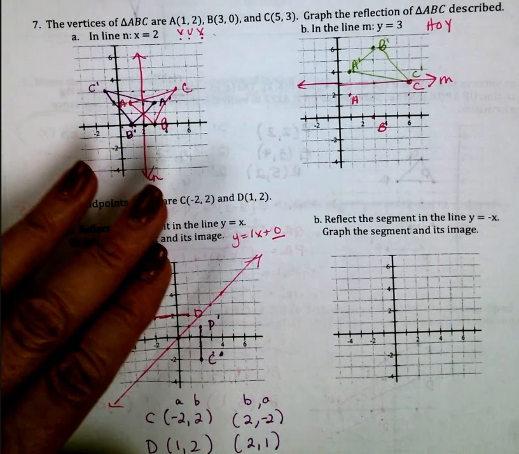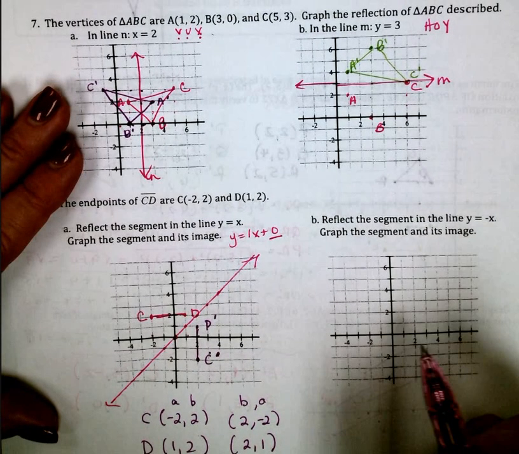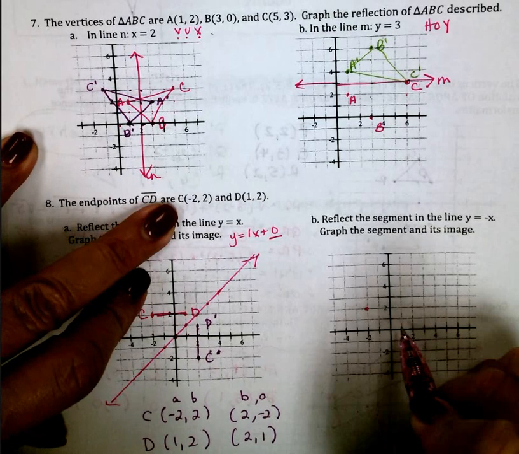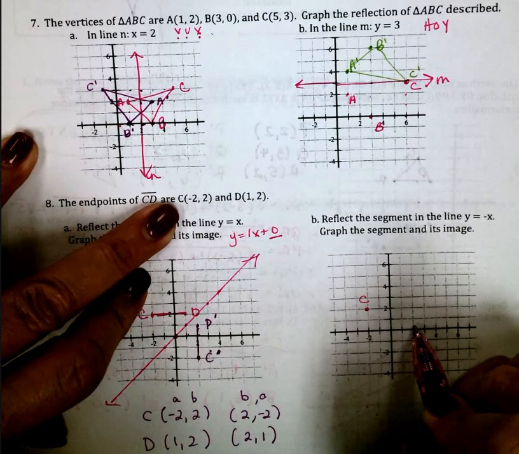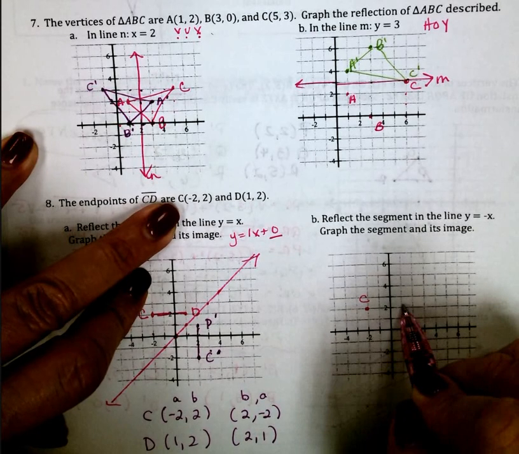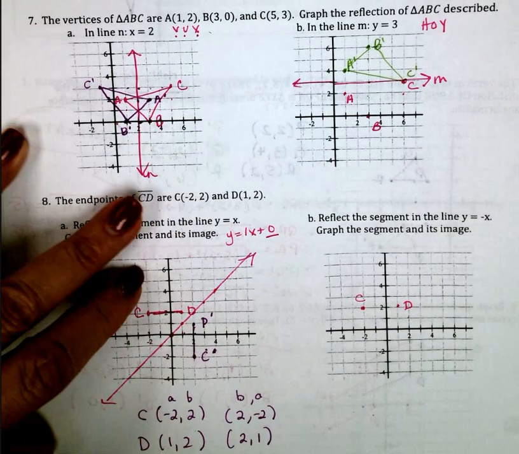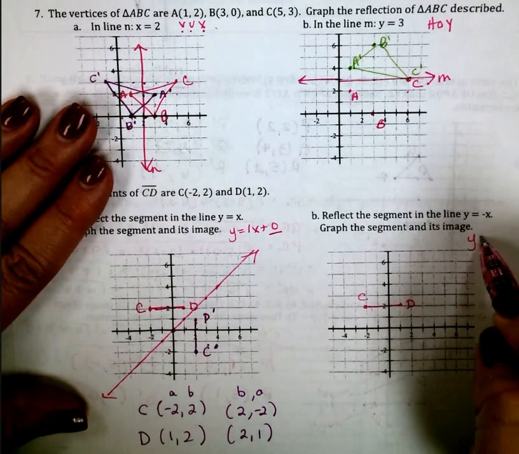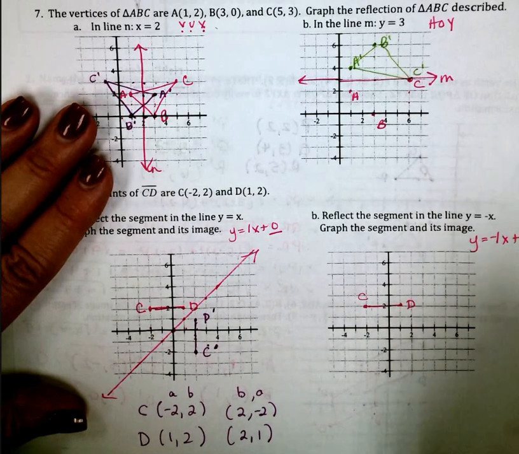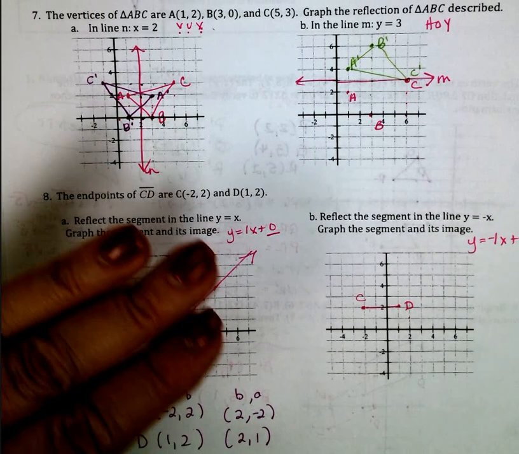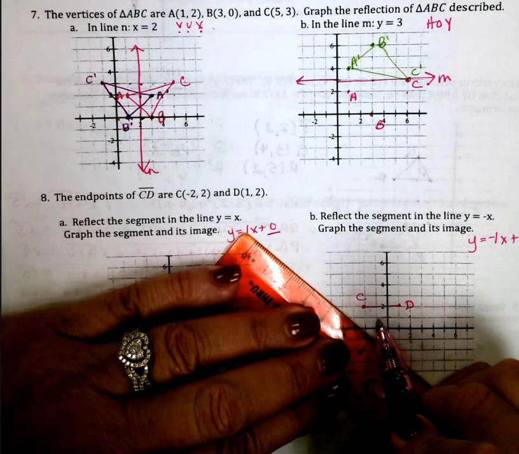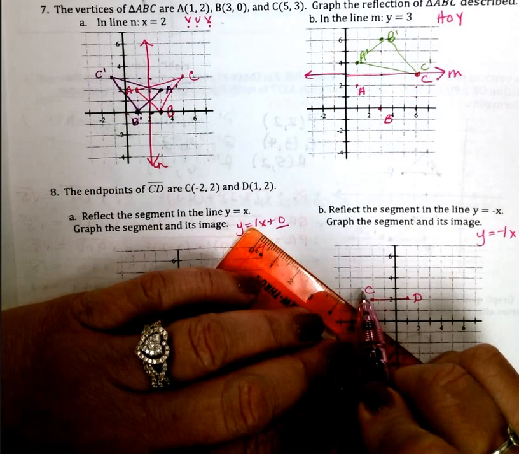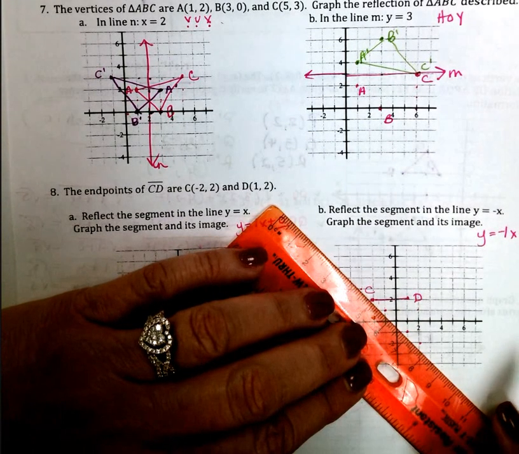So now when I look here, I'm just going to come back over here and put my CD again. It's at what? Negative 2, 2 is my C. My D is at 1, 2. Sorry, there's my D. So now I want to reflect it across the line y equals negative x. So that's y equals negative 1x plus 0 because it's going the other direction. Perfect line through my origin, except I'm going to go this way with everything. I'm going to do my slope really quick so I have some points to hit.